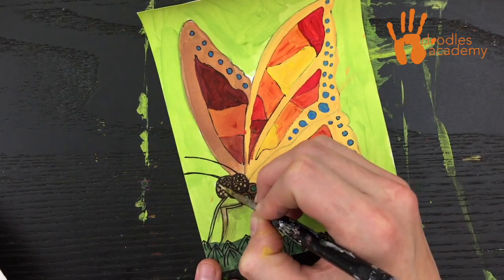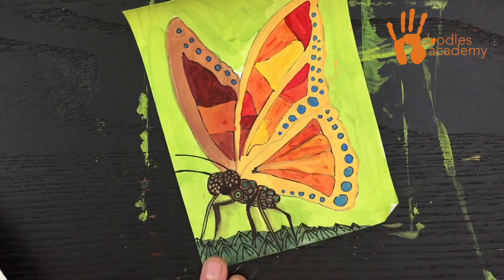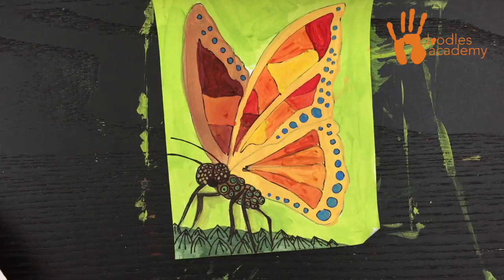You're going to have 2 days to work on this, so take your time, use a small brush, and consider every part of your image.